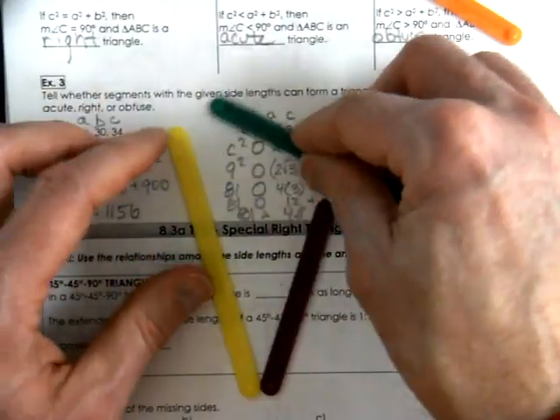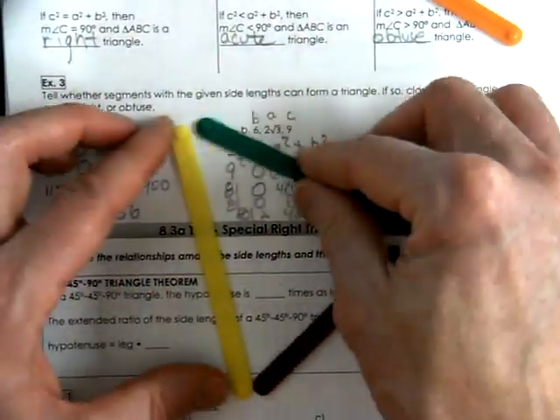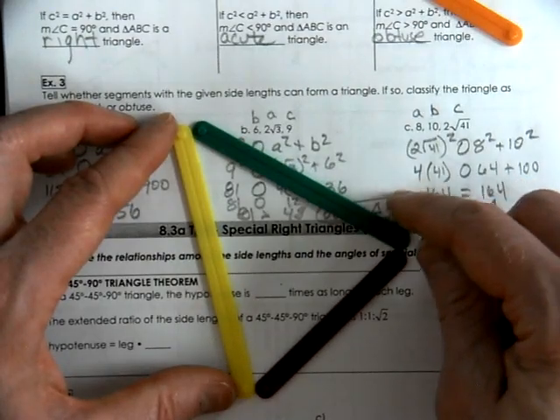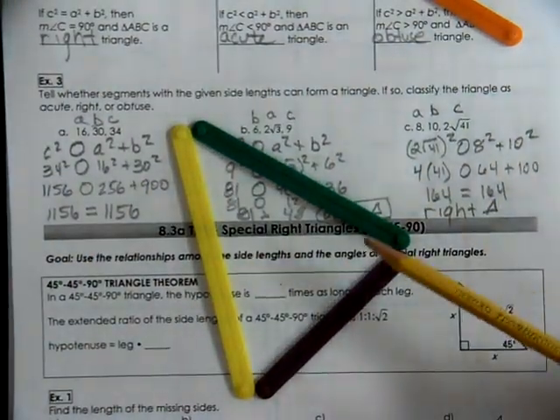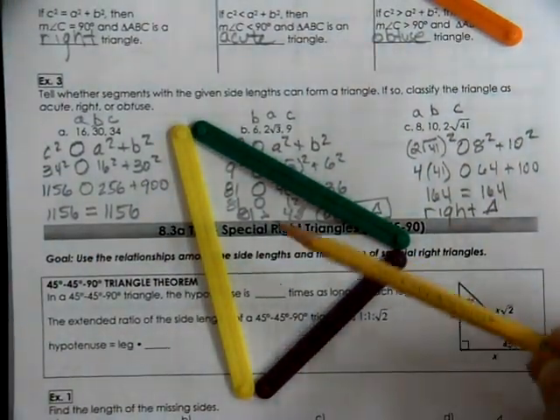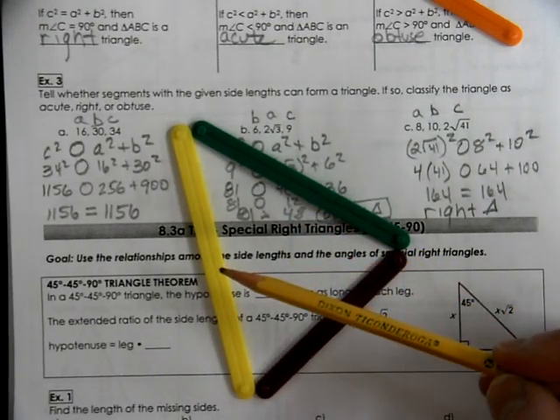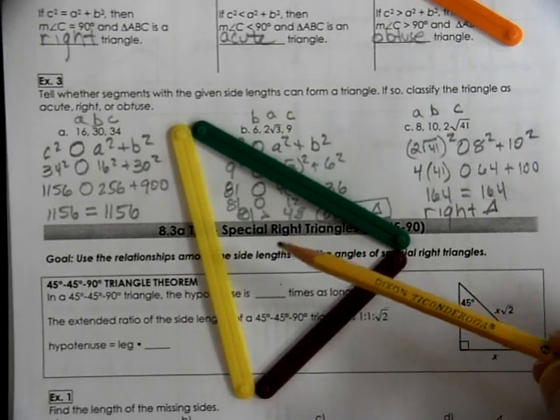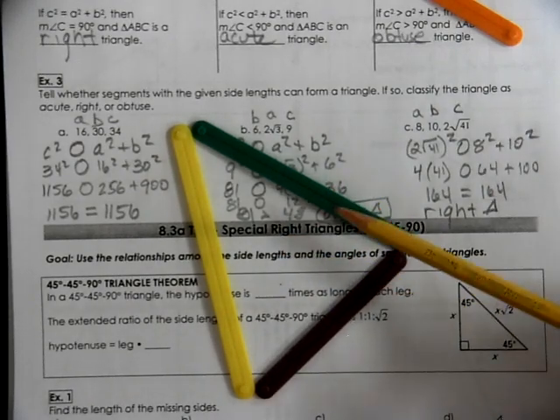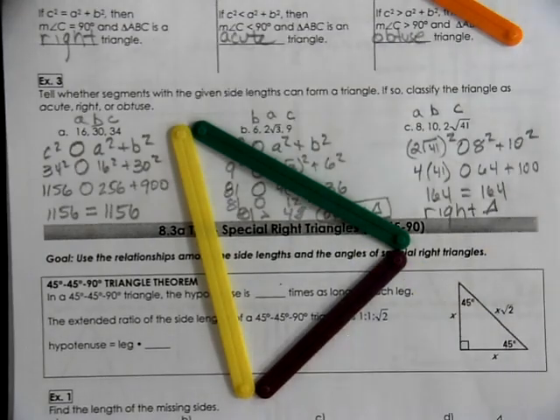But if I throw in another side, I replace it, now I have 3 angles that are less than 90. So my longest side squared is shorter, or is less than, a squared plus b squared. So that's what you're calculating. That's what you're trying to decide.